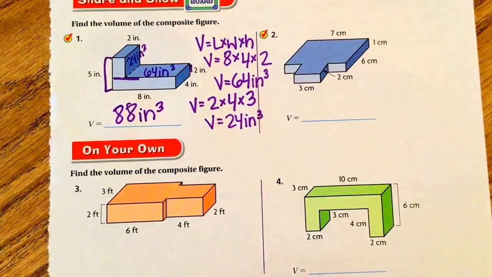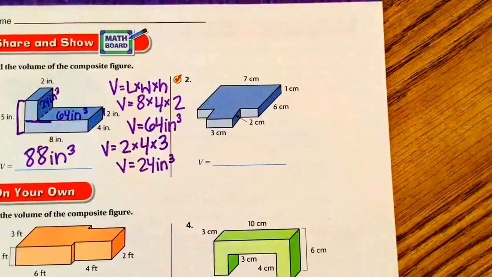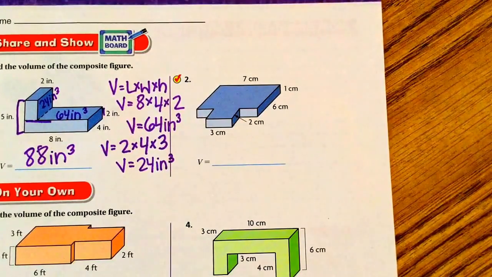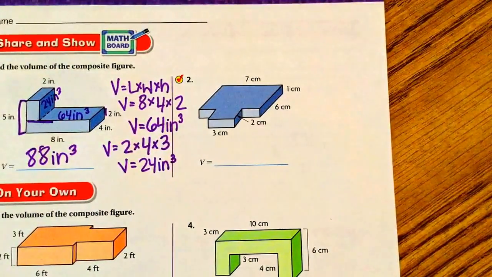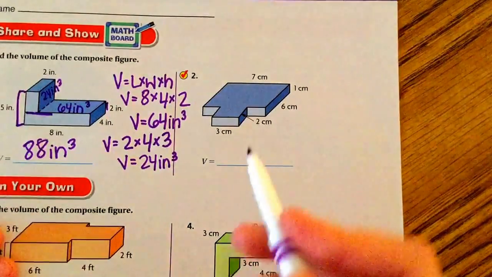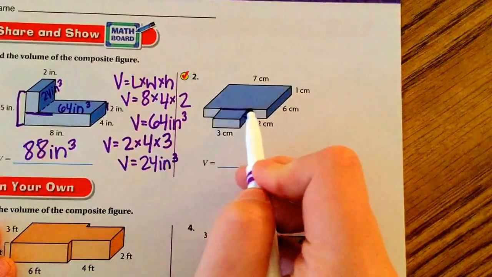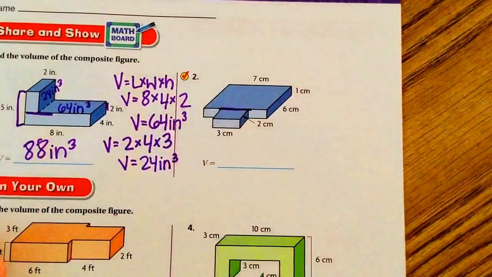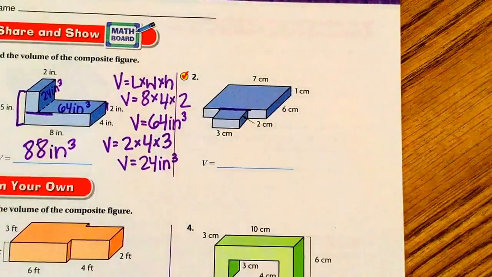Okay, let's look at number 2. This kind of actually does look like the robot. So where do I need to split that in half? I need to just cut the head off. No, he's a robot. It can go back. So now I have 2 different rectangular prisms, correct? Yes. And I need to do what? I have to find the volume.